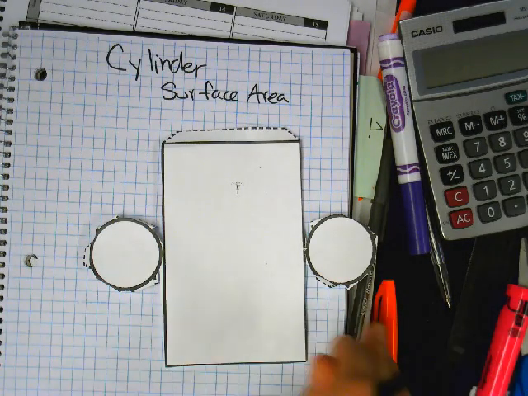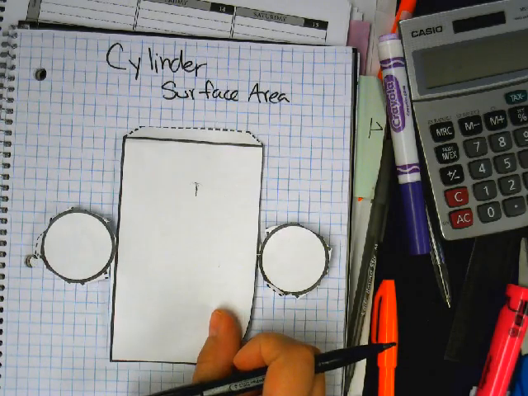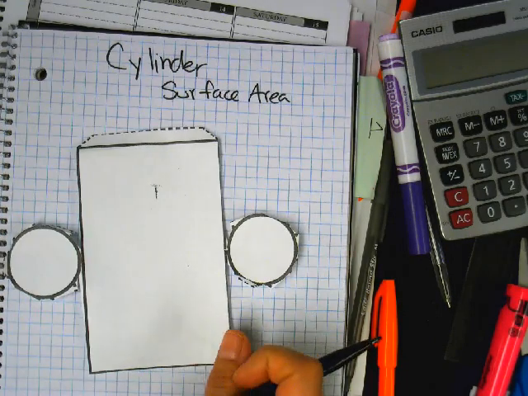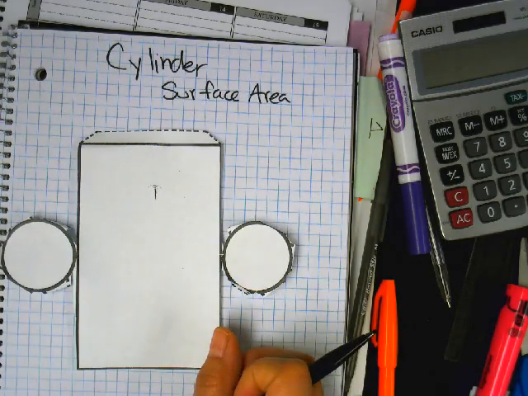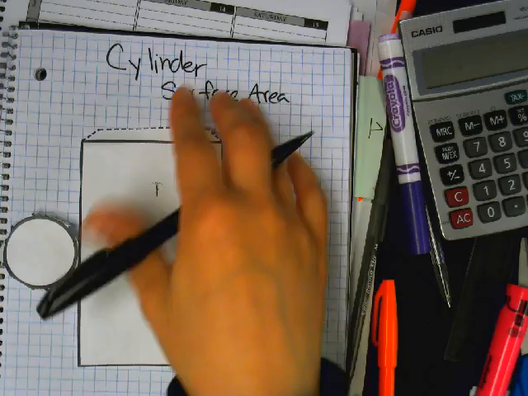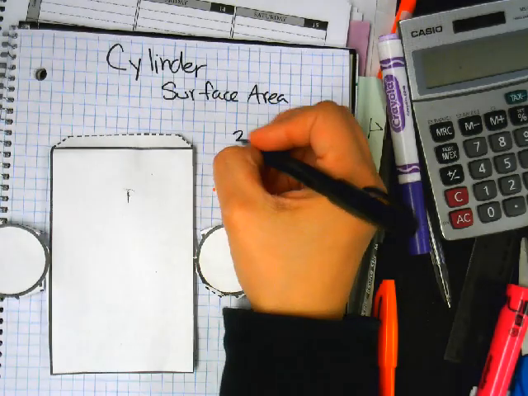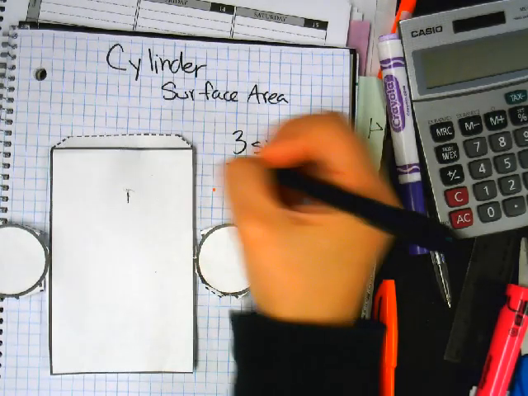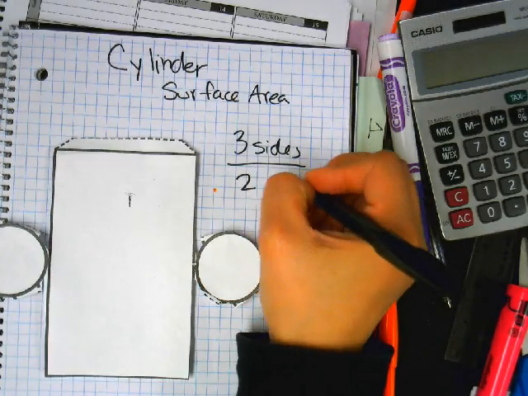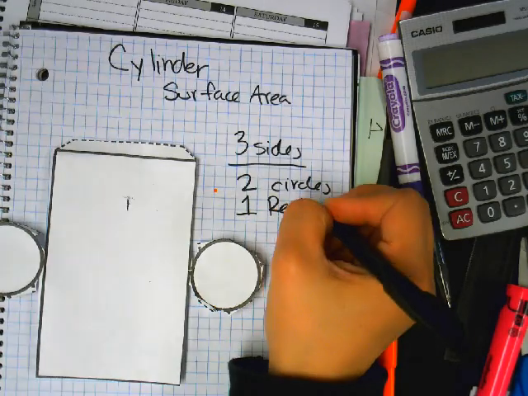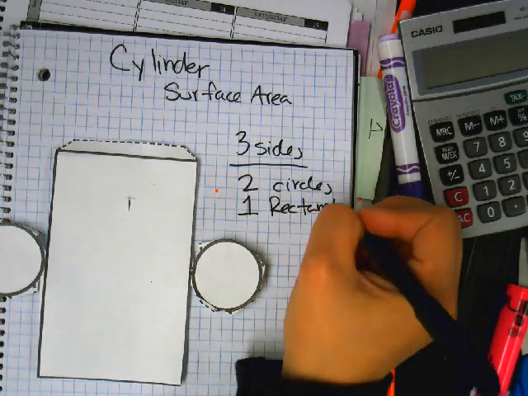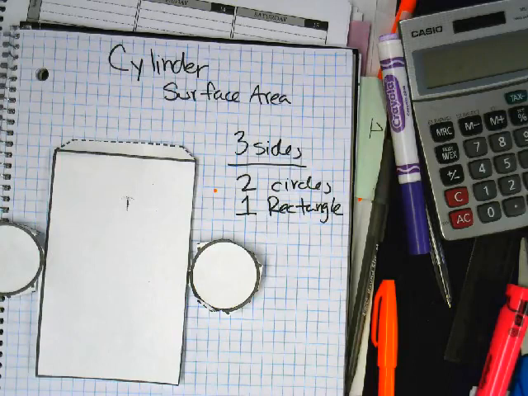All right. So, what shapes do I have in a cylinder? Circle and rectangle. So I have, let's say, 3 sides. I have 2 circles and 1 rectangle. You're in Dubai? Oh. I have 3 sides, gentlemen, 2 circles and 1 rectangle.